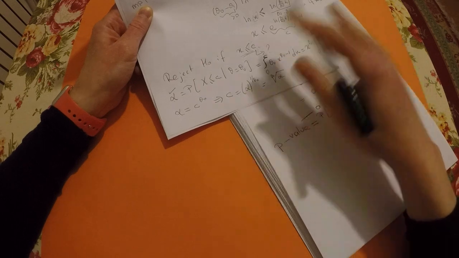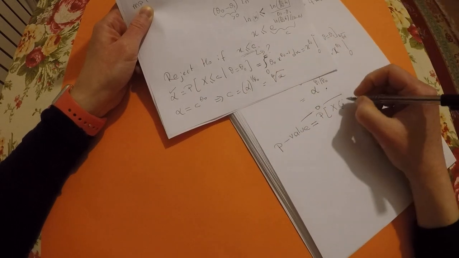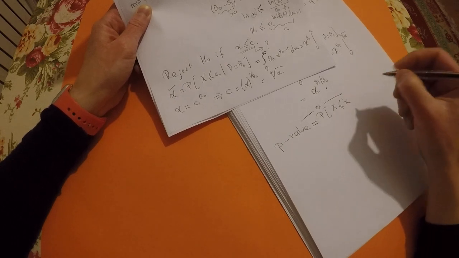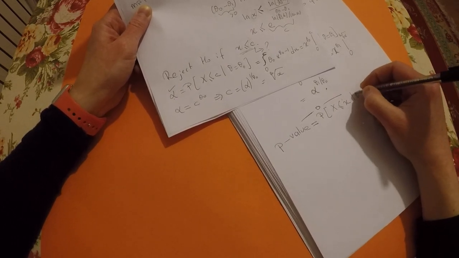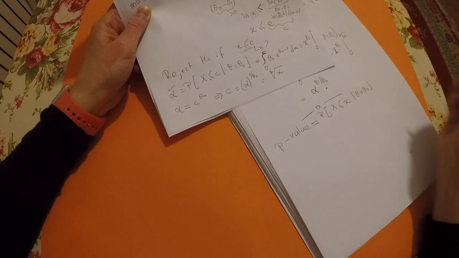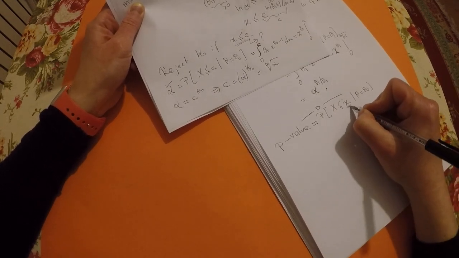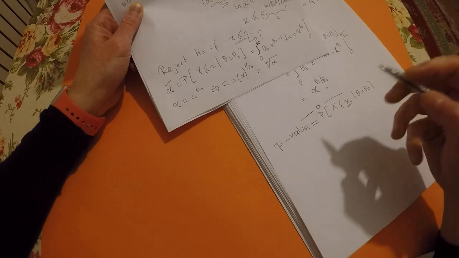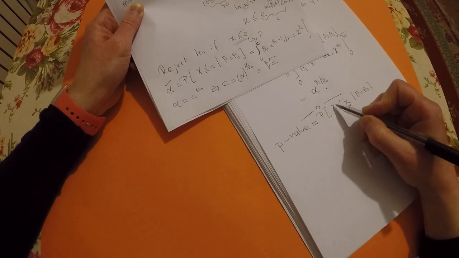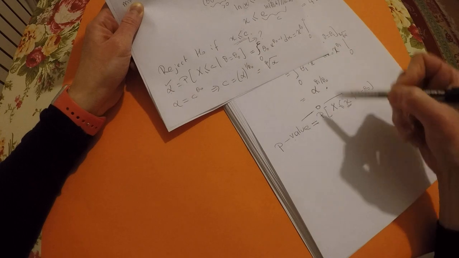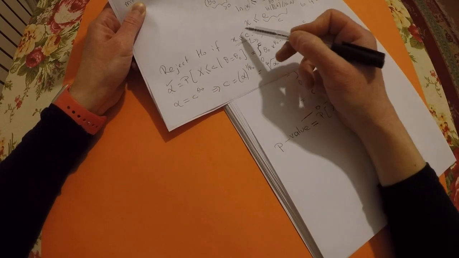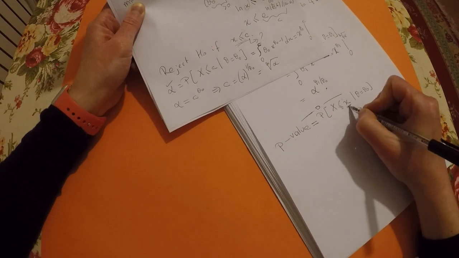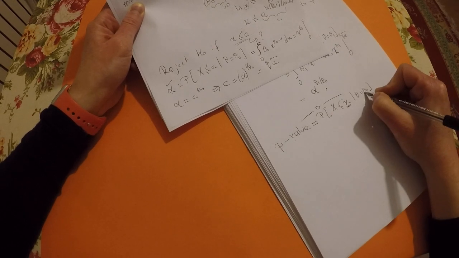At this point we don't need to find the value of c; we only use the observed value from the sample under the condition that theta equals theta 0. So we don't need to find c to be able to find the p-value. We use the direction and then replace it with the sample version under the condition that the null hypothesis is true.